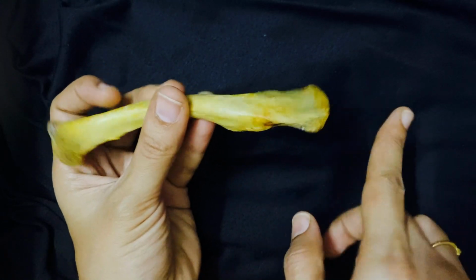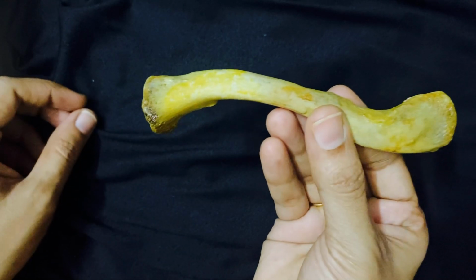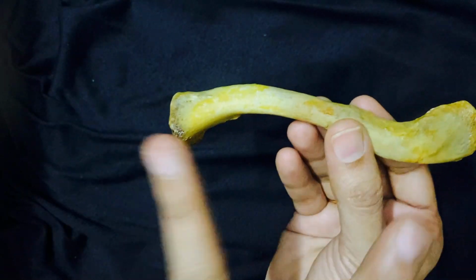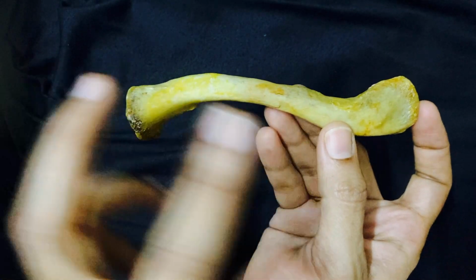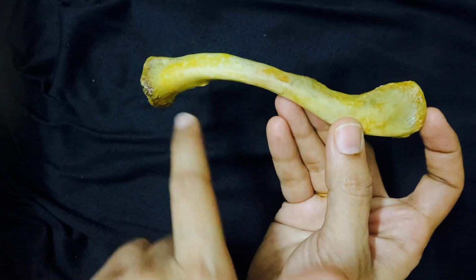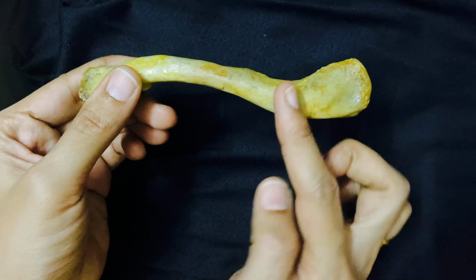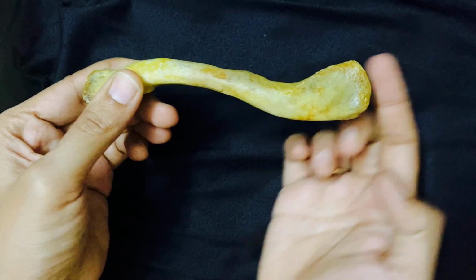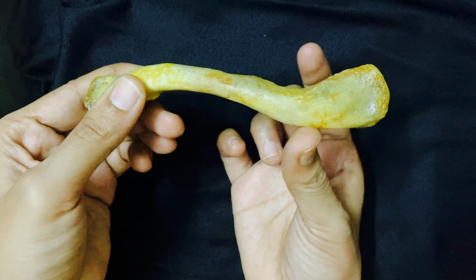So it has two borders, anterior border and posterior border. Now coming to the medial 2/3 of the clavicle. So the medial 2/3 and lateral 1/3. In this medial 2/3, the anterior surface is convex, posterior surface is concave. Here in the lateral 1/3, we have two surfaces, upper and lower surface, and two borders, anterior and posterior border.